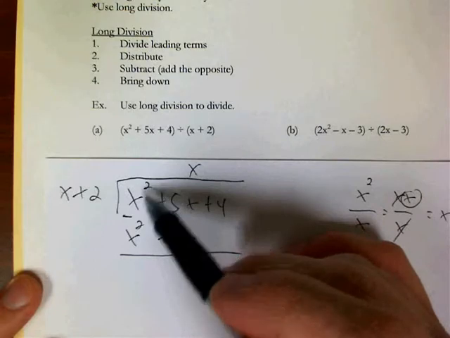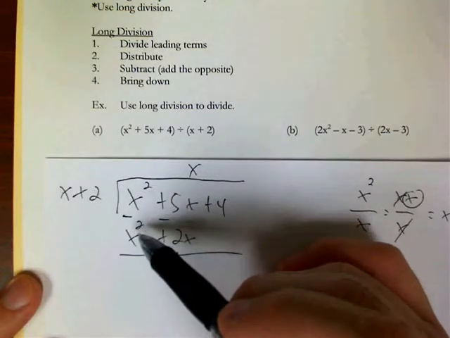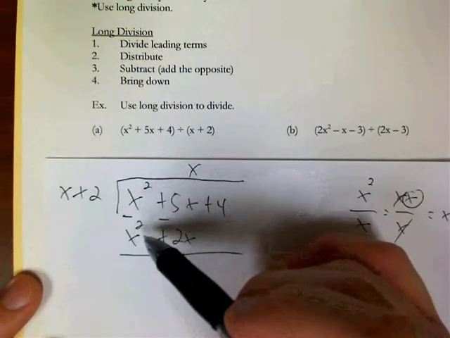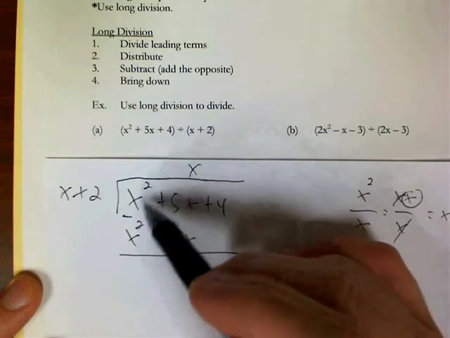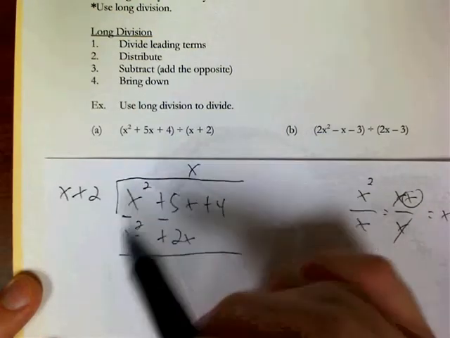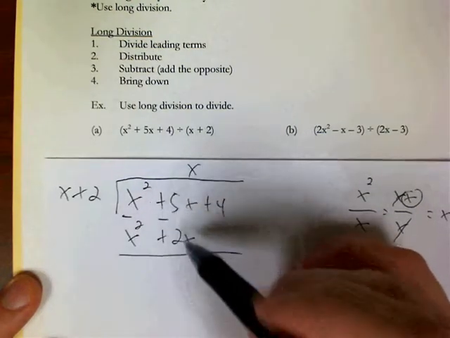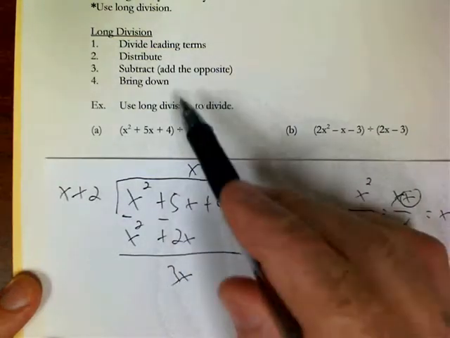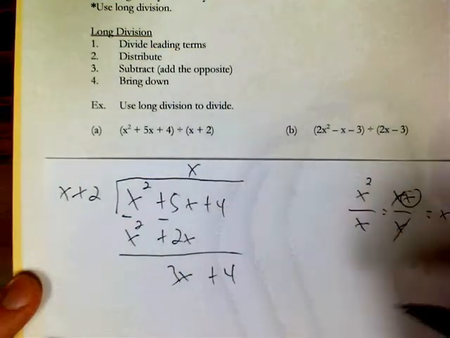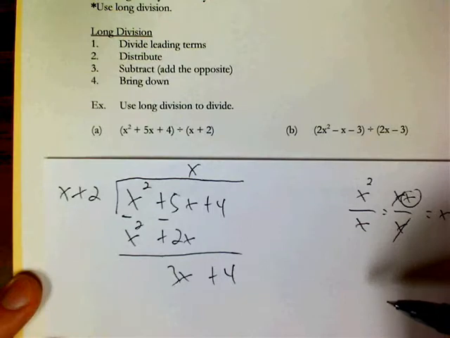Now x squared minus x squared better give you a 0. We need those to cancel out. If they don't, then you did something wrong. So x squared minus x squared is 0, which we're not going to write down. 5x minus 2x is 3x. And now we're going to bring down. And we're going to start the process over.